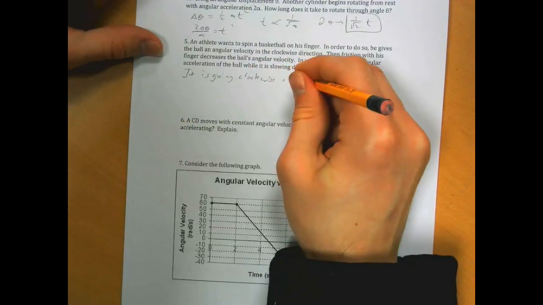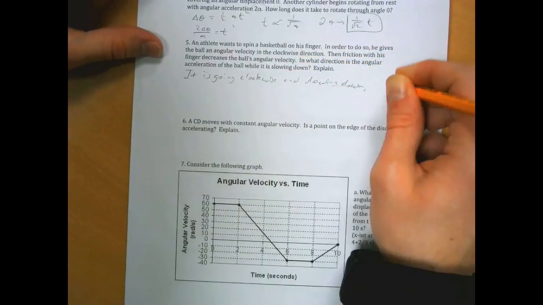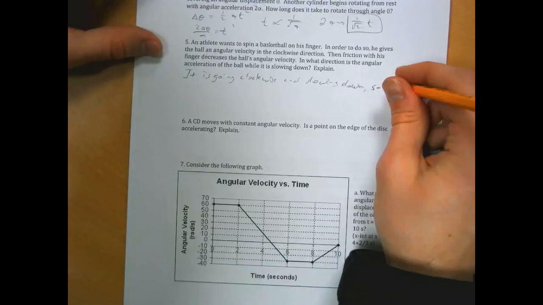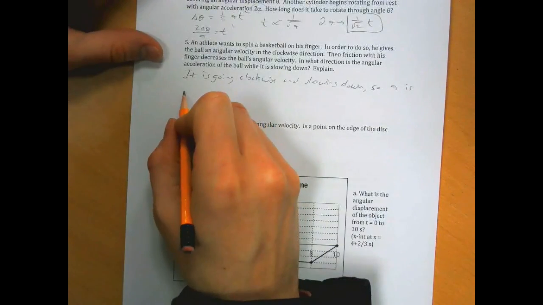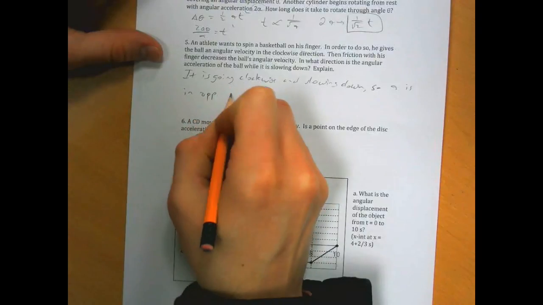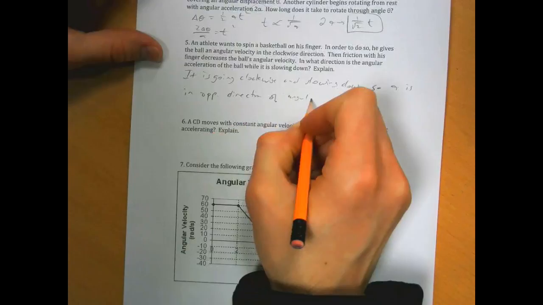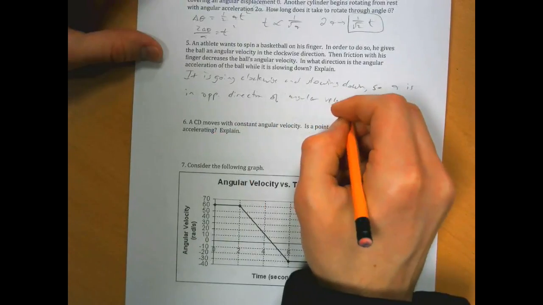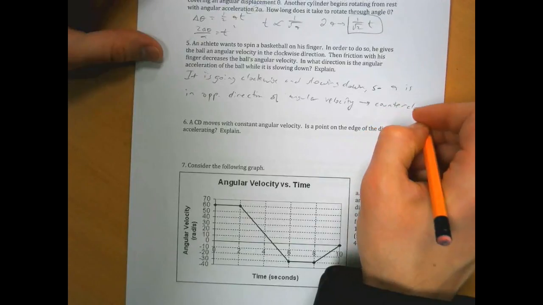Slowing down, so that means that our angular acceleration is in the opposite direction of angular velocity, which is therefore counterclockwise.